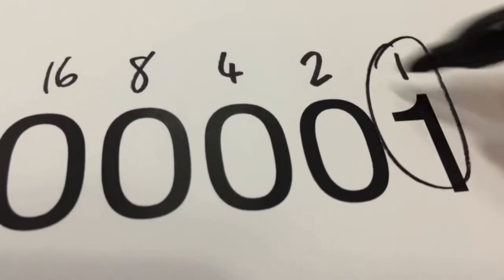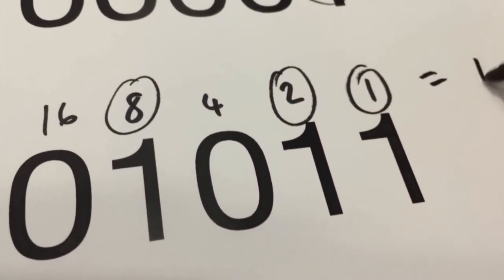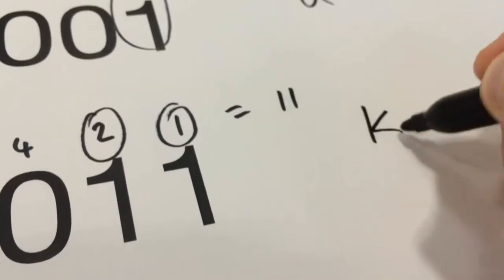So, let's keep going. We have, well, this is just a 1, that's easy, that's an A. Then we have 8, 2, and 1 just here. That makes 11. 11th letter of the alphabet is K. It helps if you can remember that, I must say.